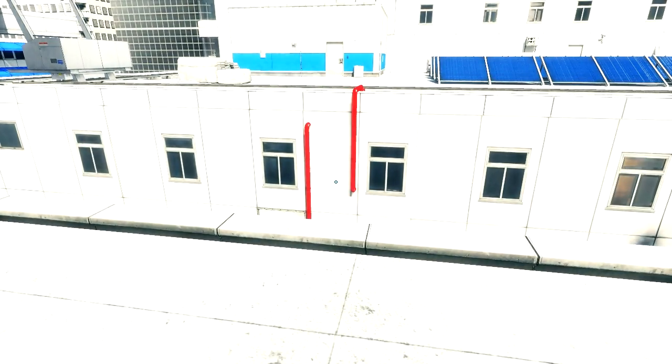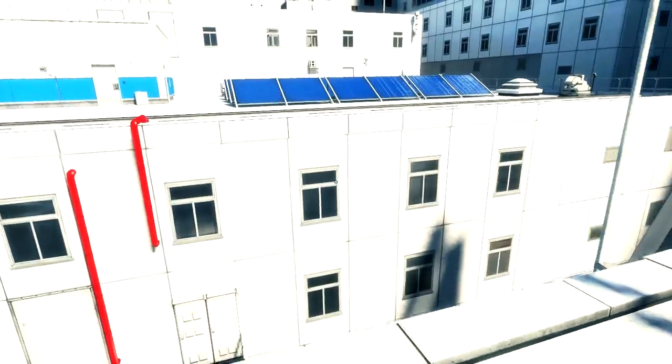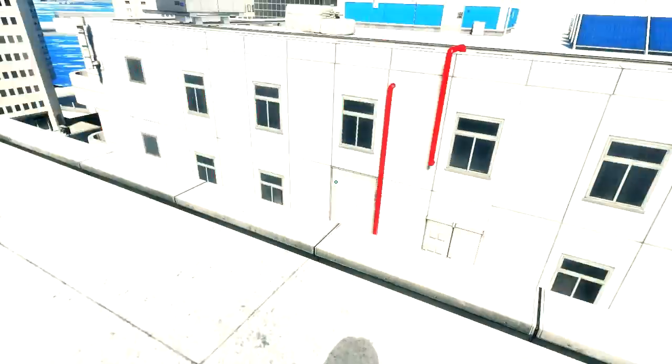Just important to remember that the earlier you kick, the straighter you go, and the faster you go, the farther you go. Those are the most important things, and that's basically how to control a kickglitch.